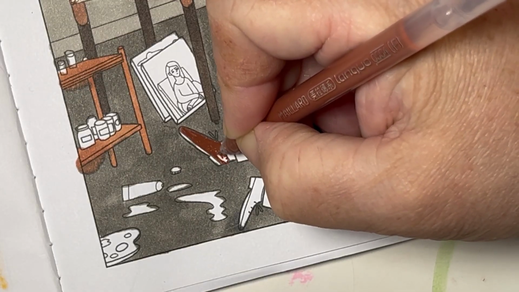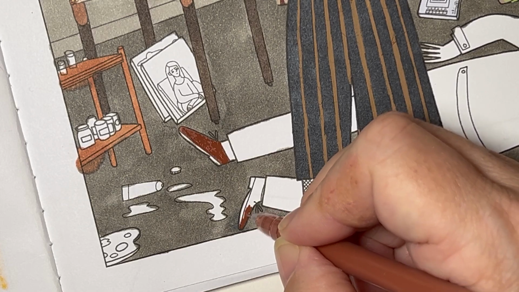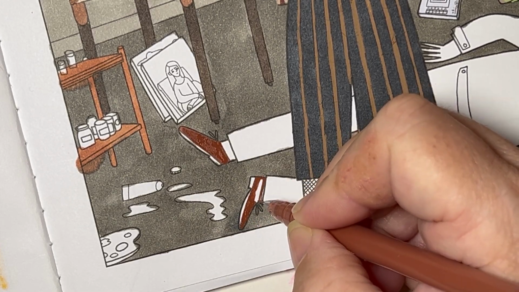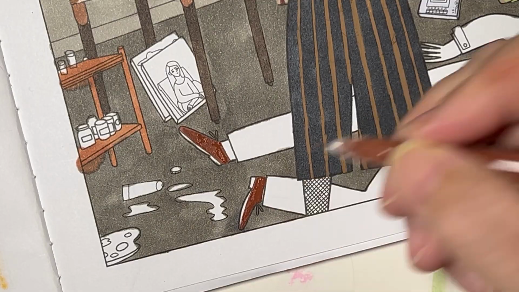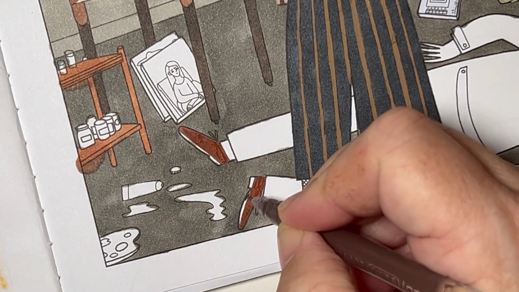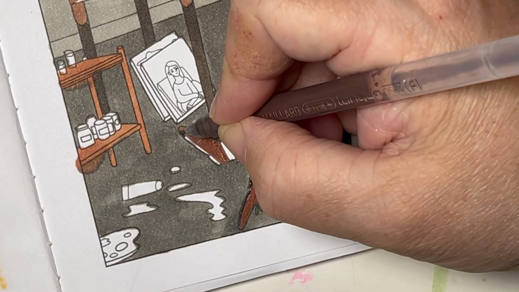We're now on him. I want to give him some nice brown loafers. I decided to use the Languid gel pens, sort of to give it the shiny look, or not shiny because it does dry matte, to give it kind of a leathery look. And because these are tiny little places, give him the dark soles on his loafers.